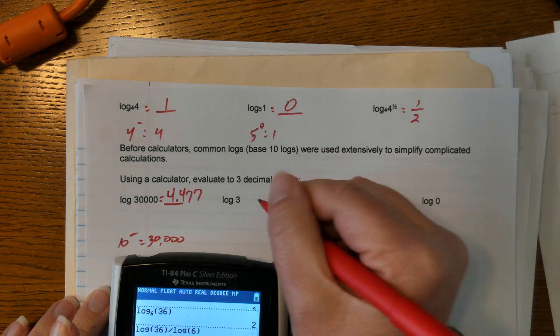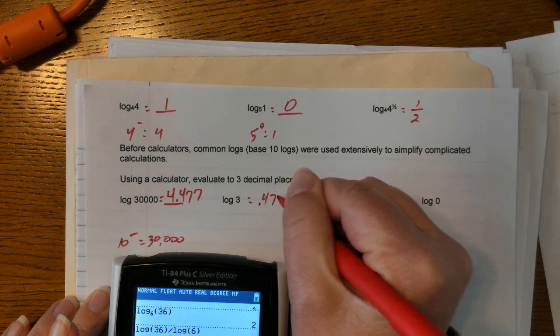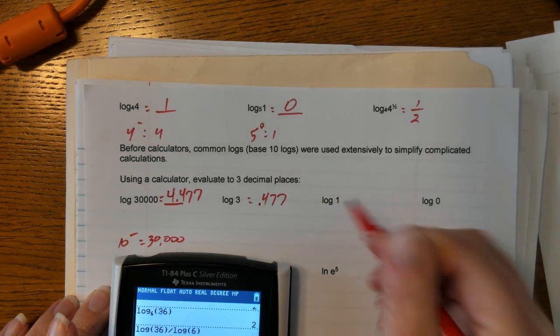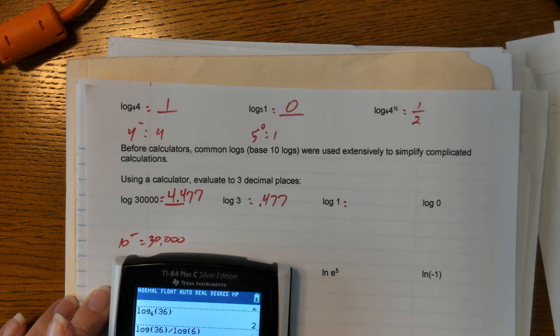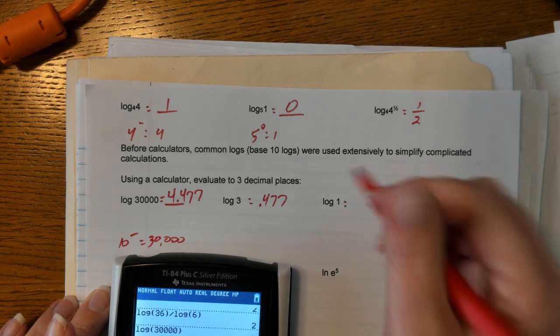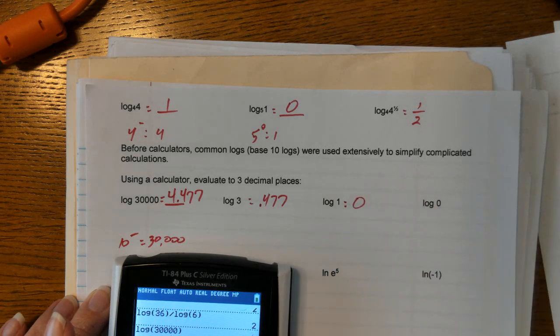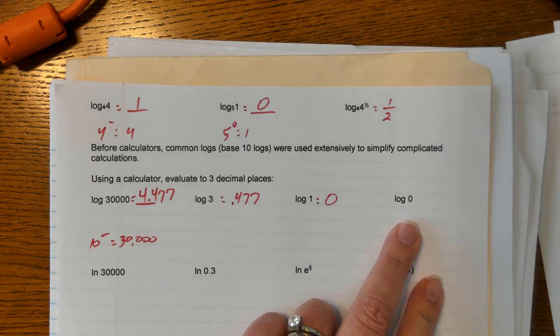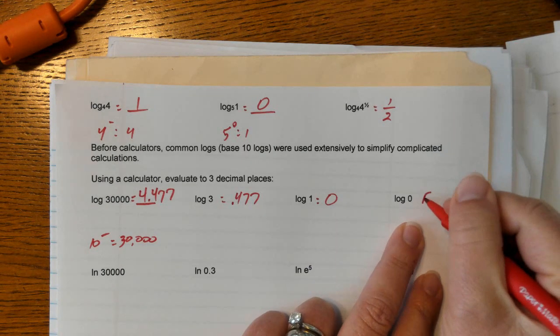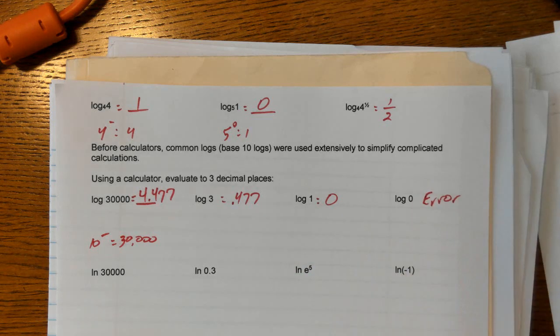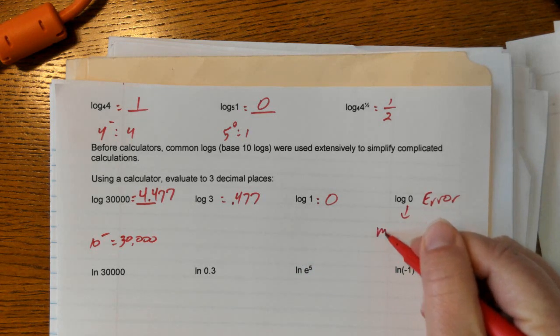Log 3 is 0.477. I bet you know this one. Hopefully you know that one. Log 1. Remember, that's going to be a 0. Anytime our argument is 1, we get a 0. Here's one that doesn't exist, right? Remember, your argument has to be a positive number. Okay, so this one's an error message. Does not exist because you must have a positive argument.